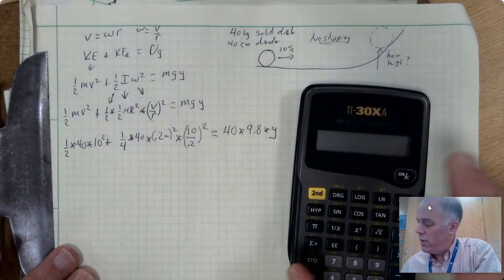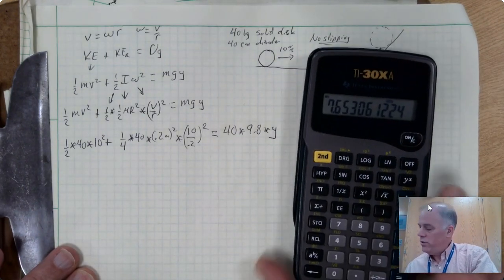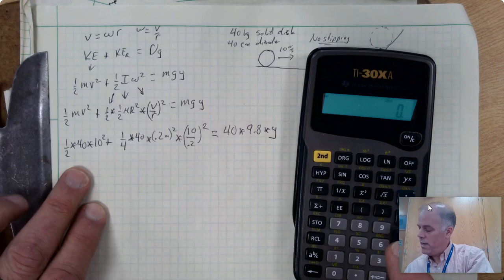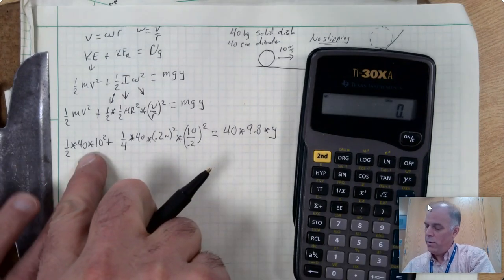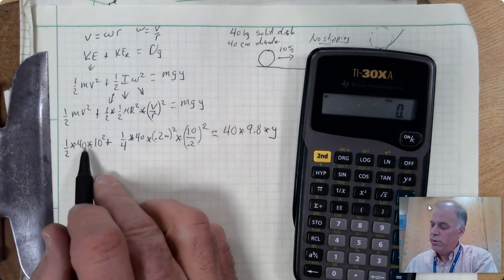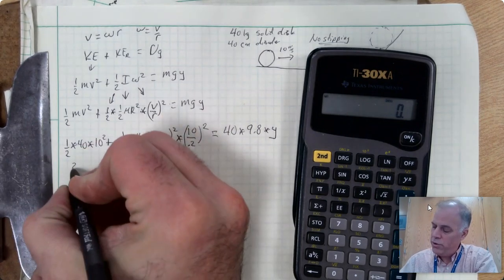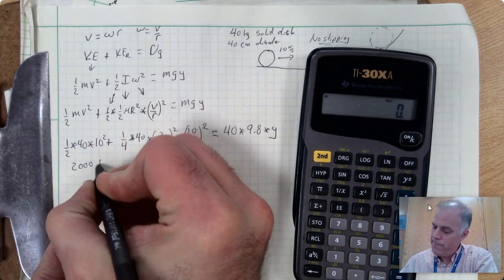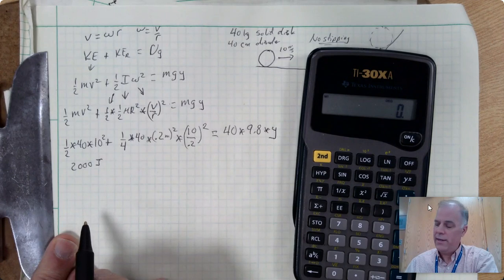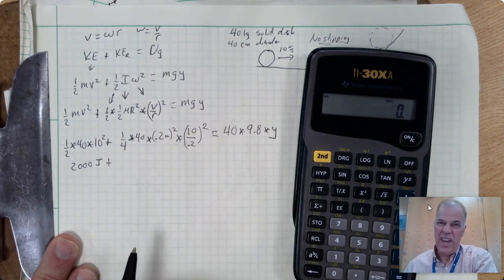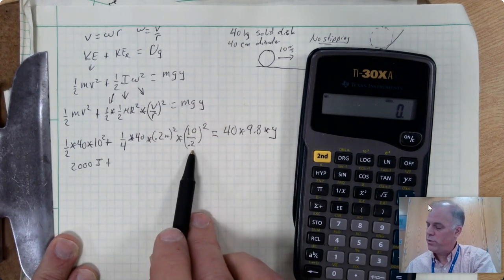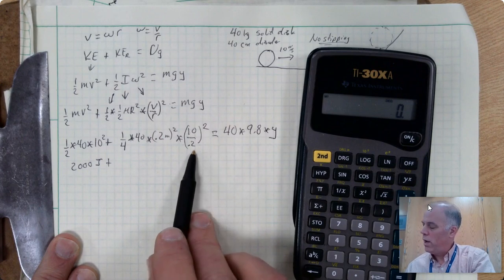So let's now do some calculations. We'll clear that up, and we get, well, we can do this in our head. 40 divided by 2 is 20, times 100 is going to be 2,000 joules. 2,000 joules for the straight line kinetic energy. This one we probably can't do in our head, so let's start over with this one here just to keep from getting too lost.